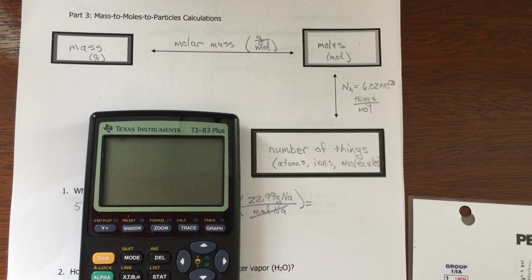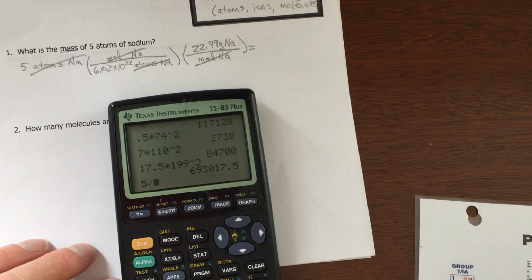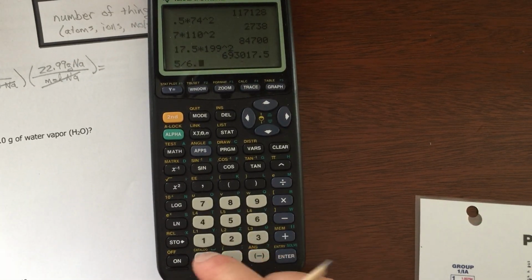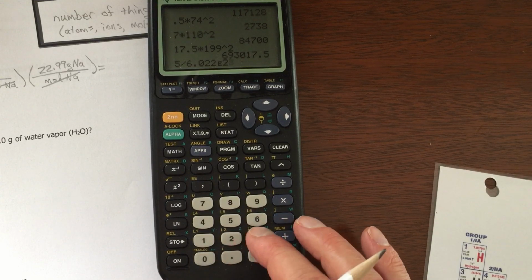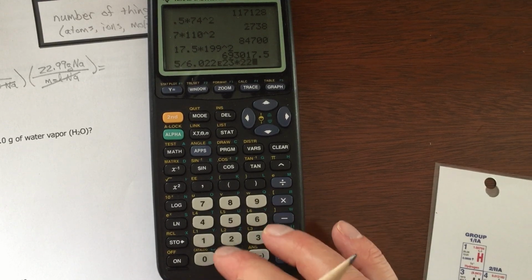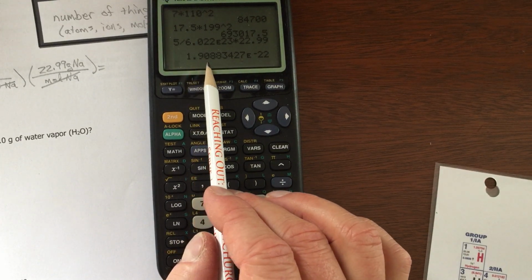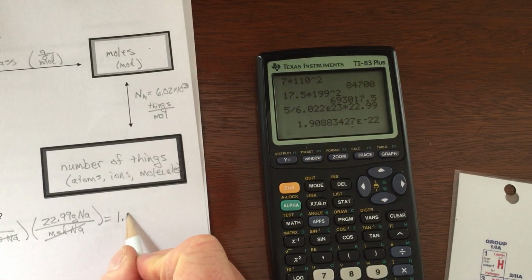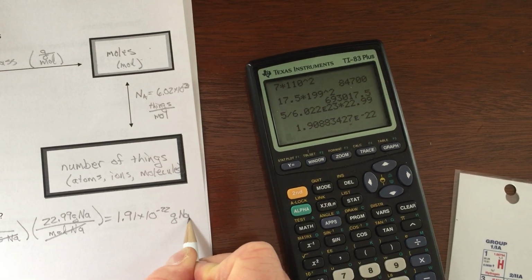So on my calculator, I'd put 5 divided by, and I would do it this way, 6.022, and then I do second EE button 23, then I don't have to use any parentheses or anything, and then times 22.99 equals, and I get a very small number, 1.91 times 10 to the minus 22 grams sodium.